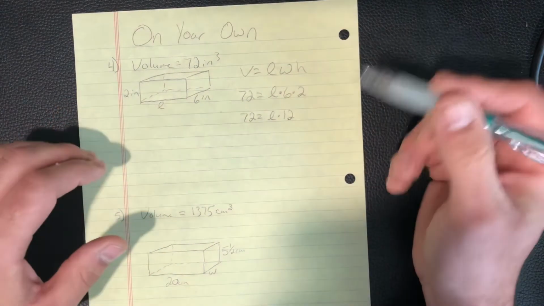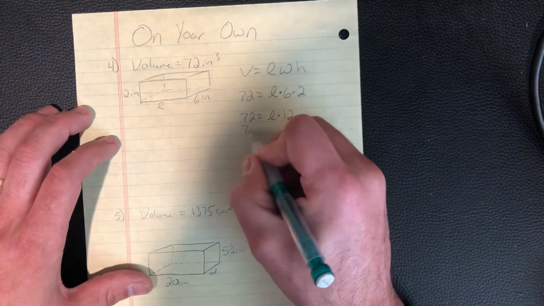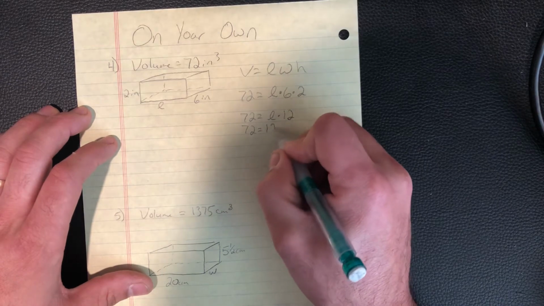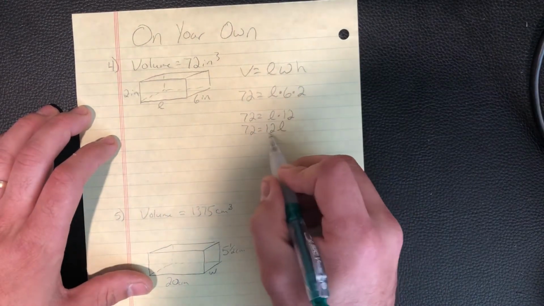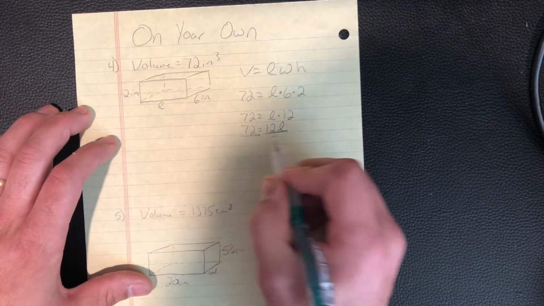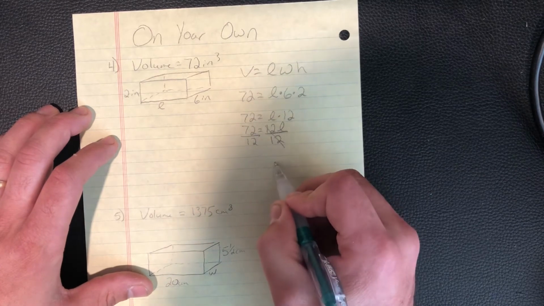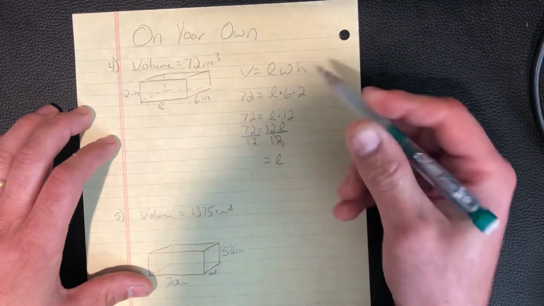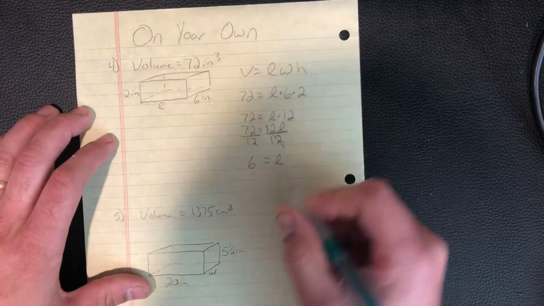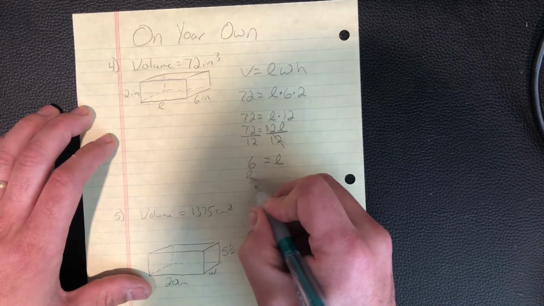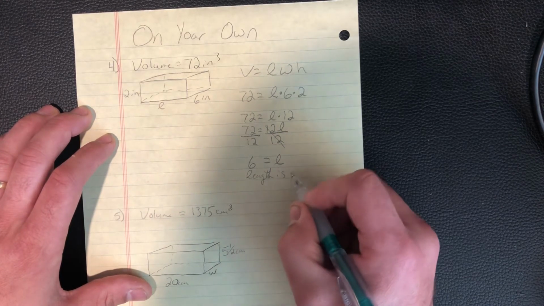But as you guys remember from before, we want our coefficient in front of the variable. So this should be 72 equals 12L. Now I need to isolate my variable. So I'm going to divide both sides by 12. 12s cancel out. I'm left with L equals, I believe that is 6. So the length is 6 inches.